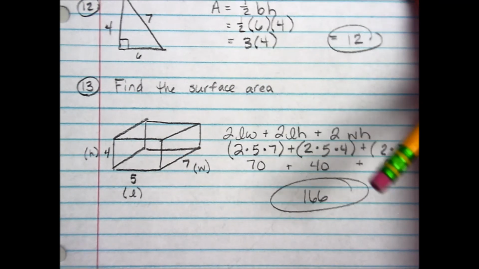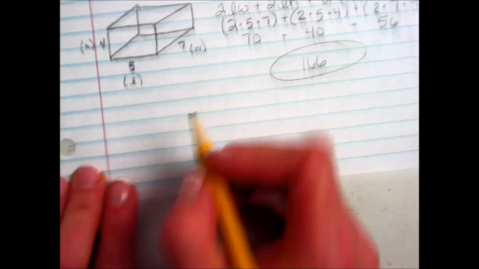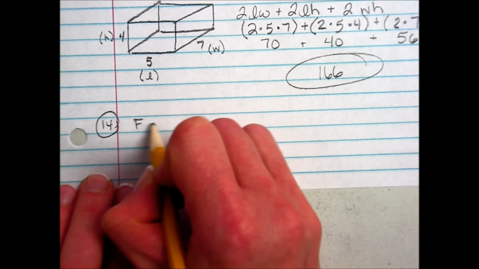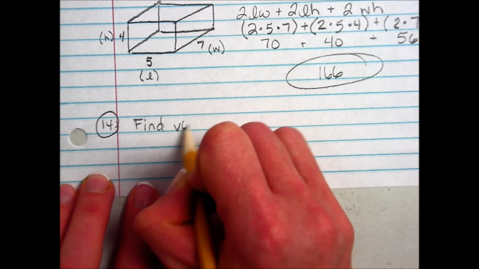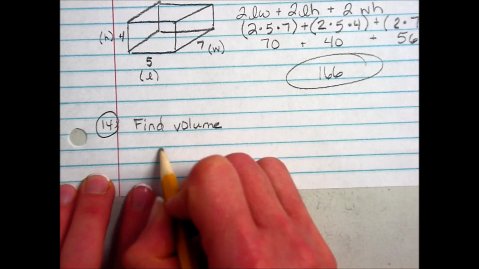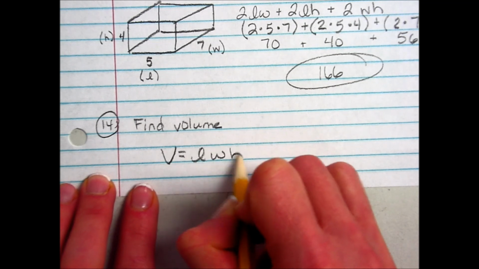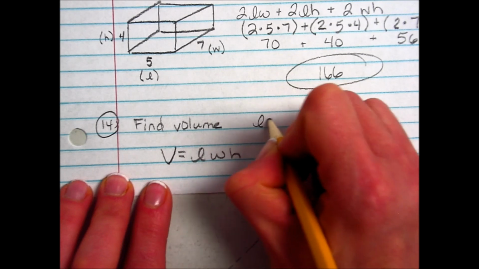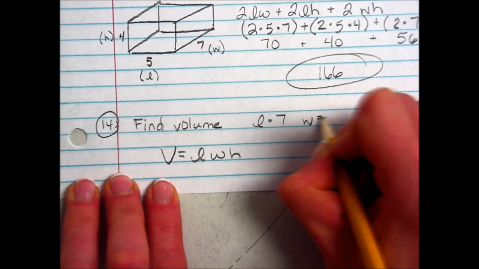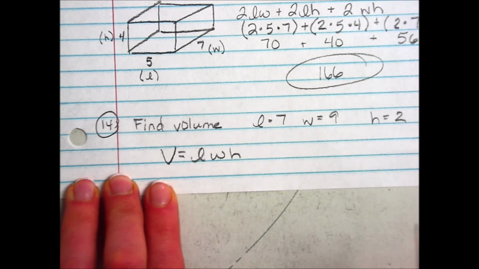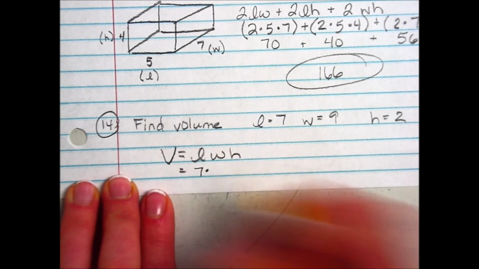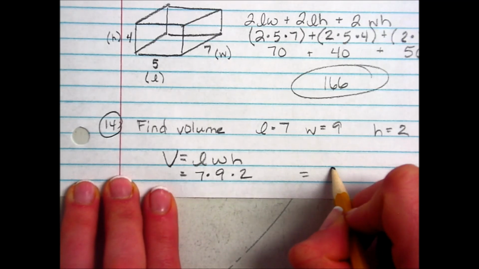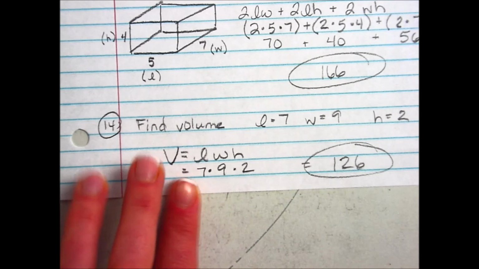Okay, last one is really easy. Volume. If it's the volume of a rectangular prism, formula is volume equals the length times the width times the height. So it's just straight multiplying, super easy. So if the length is 7, the width is 9, and the height is 2, 7 times 9 times 2 gives us our volume of 126.